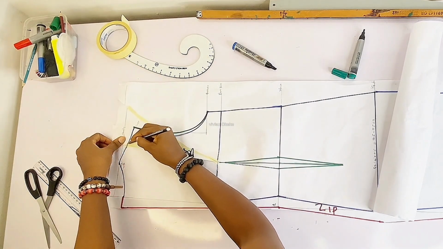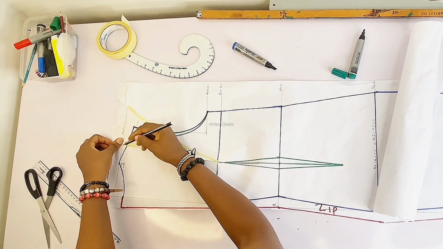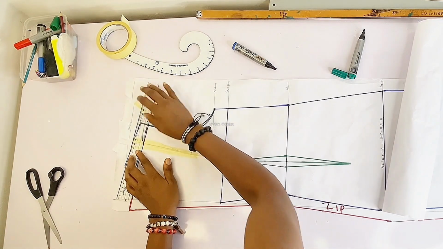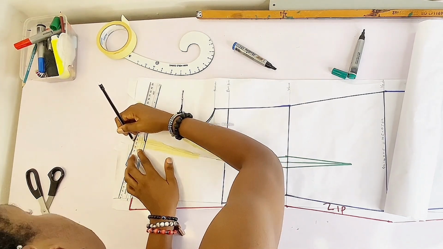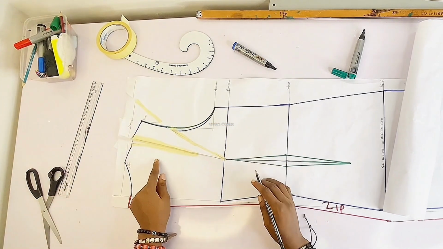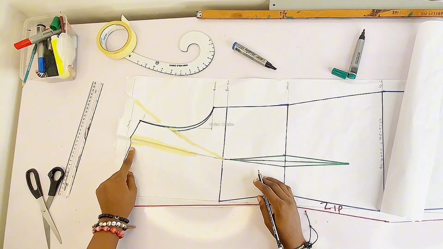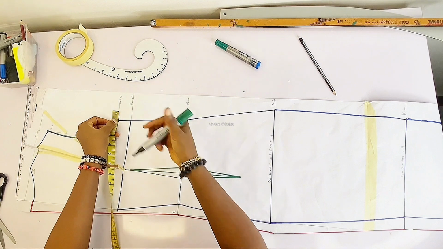What I'm trying to do here is to be able to get the point that I need to connect when I open up my dart, okay? Now if you follow this thing just the way I'm saying it, you are going to realize that truing your dart and sending your dart towards your side seam doesn't create excess fabric on the shoulder. You're going to just do this and you're going to realize what I'm saying. So this is done. Now I'll add allowance on my pattern paper.